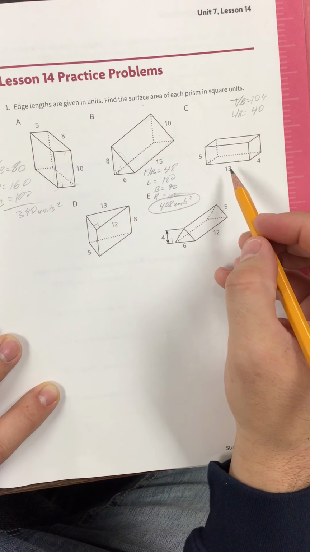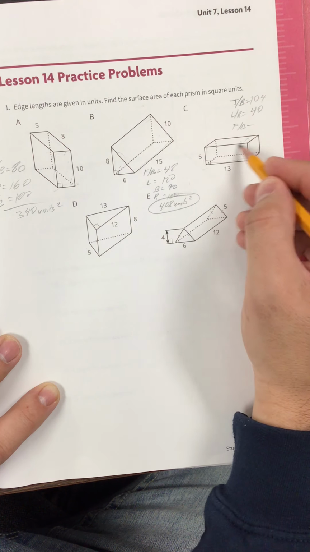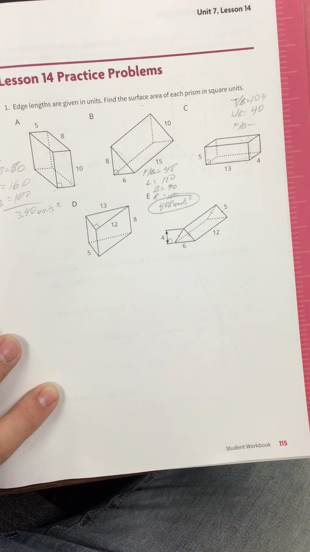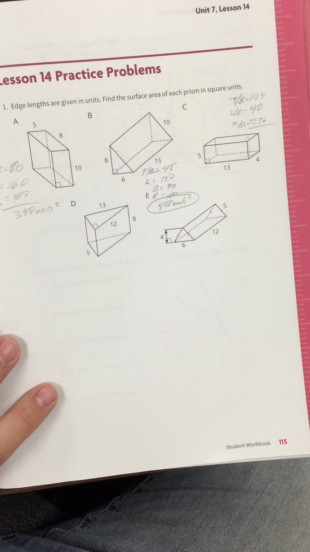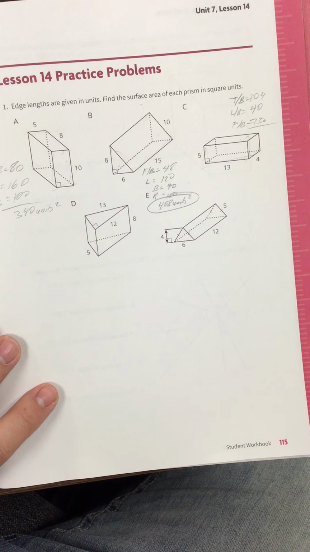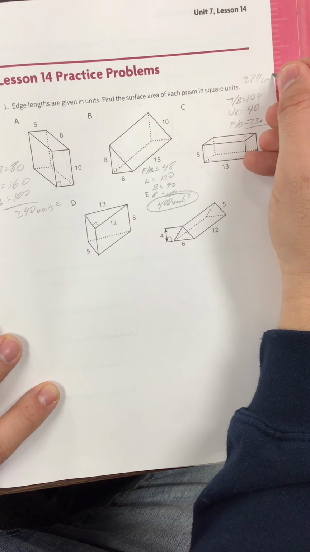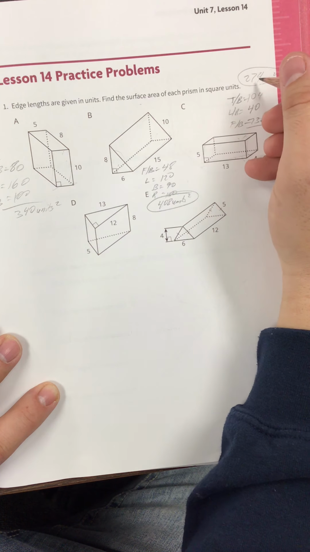And then I have the front and back. 5 times 13. 5 times 13 is 65. Doubled is 130. So I'm going to add that up. 130 plus 40 plus 104, 274 square, not centimeters, units.